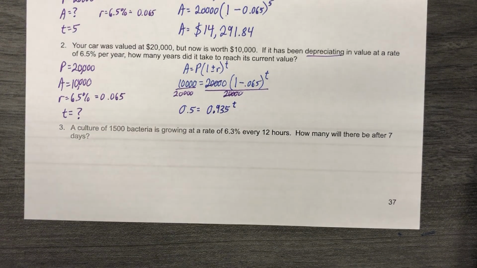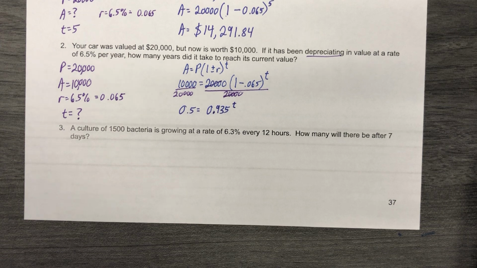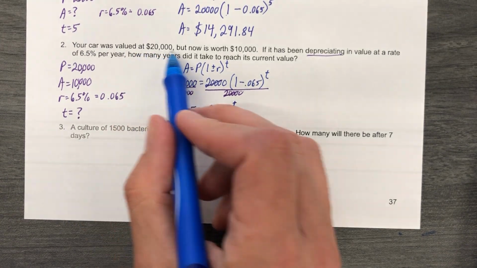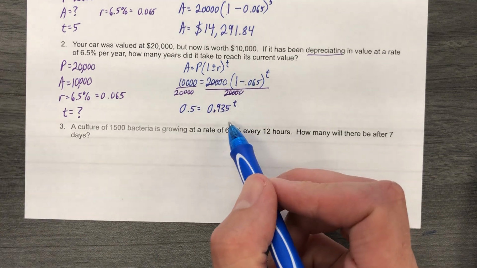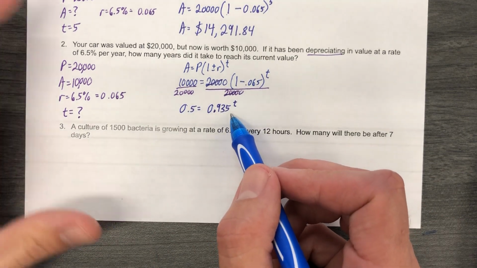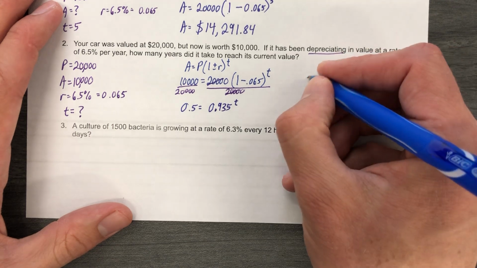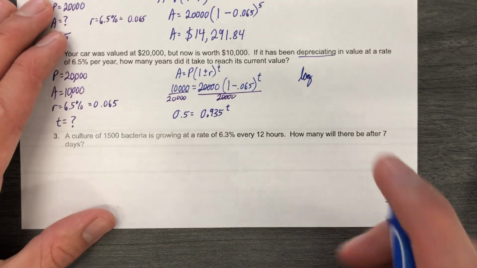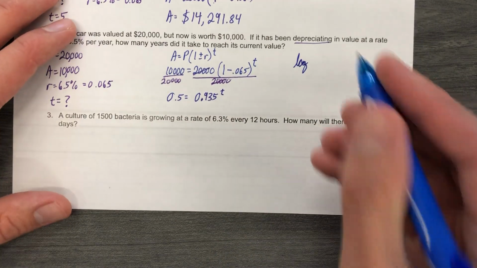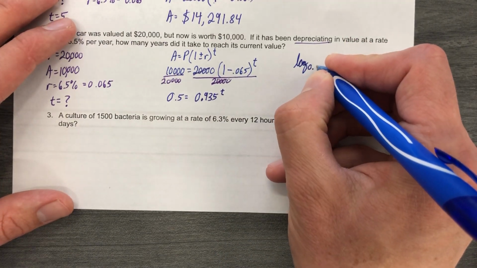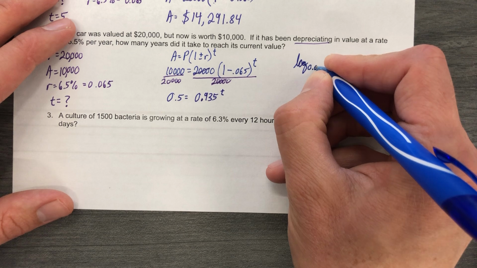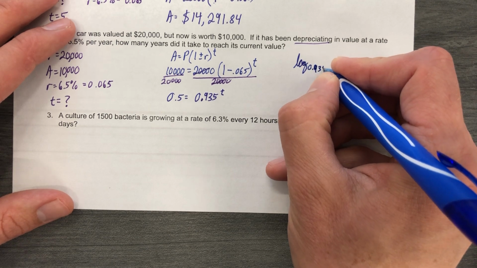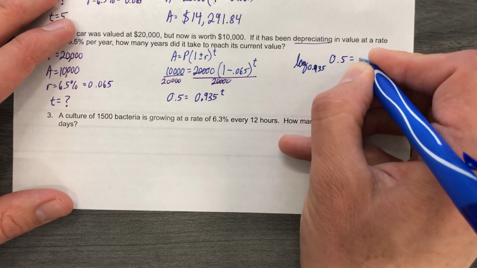Okay. Now, at this point, we have something that is truly exponential. We've kind of gotten out of the realm of interpreting a word problem, and now we're up to this problem where we're like, oh, well, I've got to solve an exponential equation. So log, you know where the numbers go, right? It's a little backwards, but that's okay. Don't make your paper go sideways for it. Log base 0.935 of 0.5 equals t.